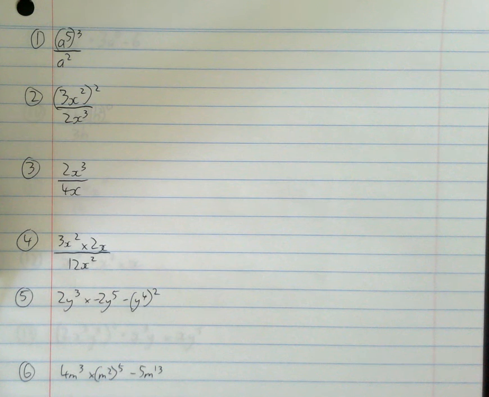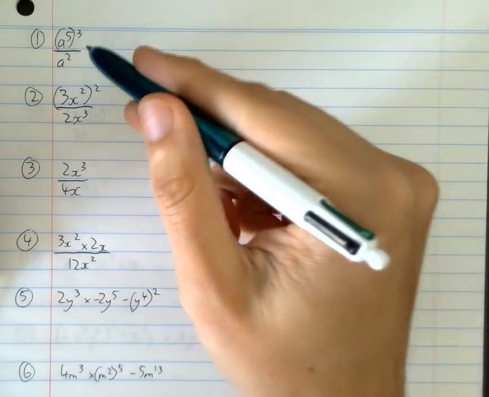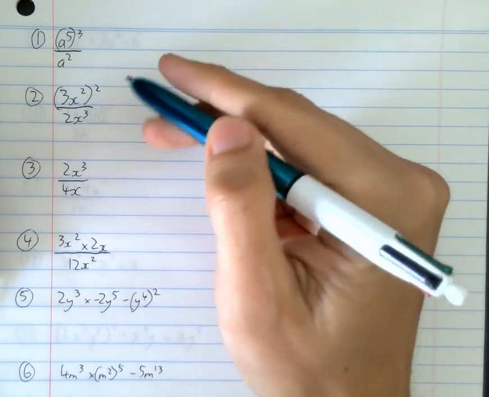Go. We're just going to be working through some indices related questions. Let me know if you've got any questions and comments below. First up, a to the 5 all cubed over a squared.